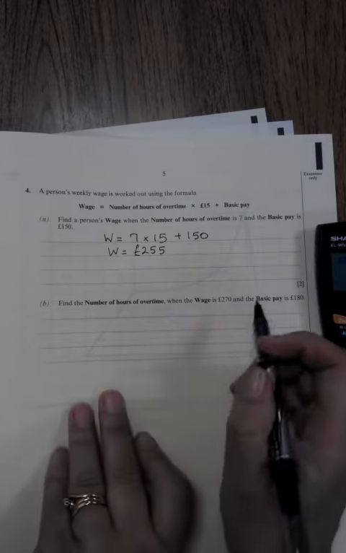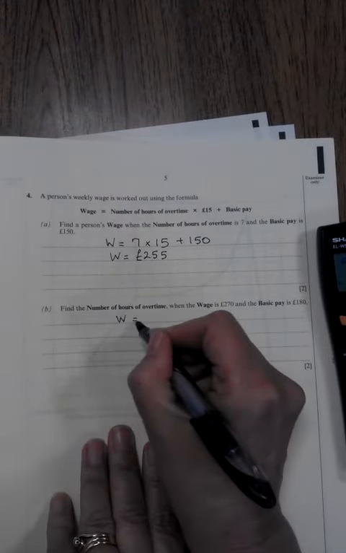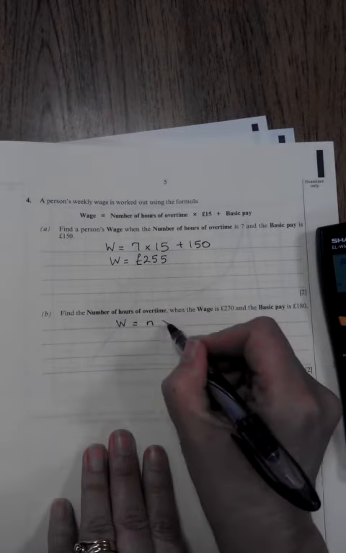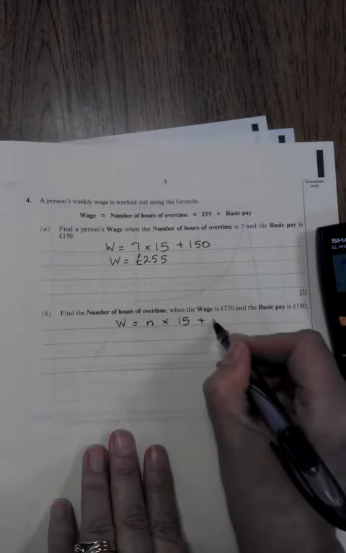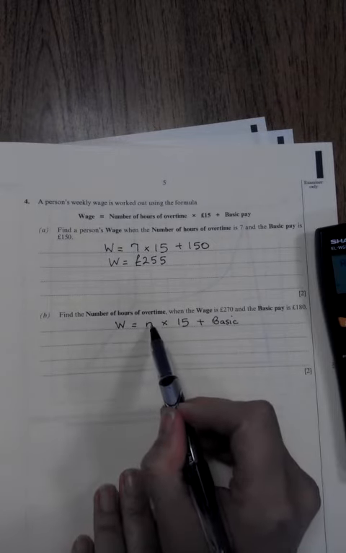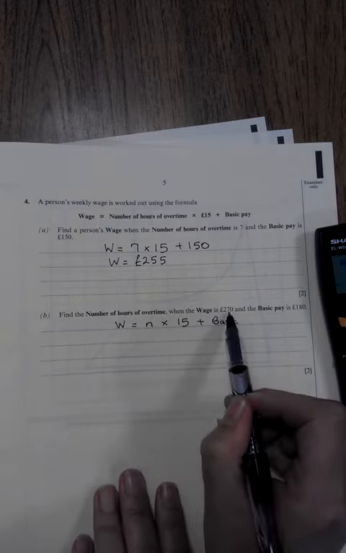The second bit, we've got to rearrange the equation. Okay, so again, we've got the wage is the number of hours, which I'll substitute for N. Remember, we get £15 for every hour overtime plus my basic pay. Now let's read the question. I want to work out how many hours overtime I've done this week, and I've got £270.